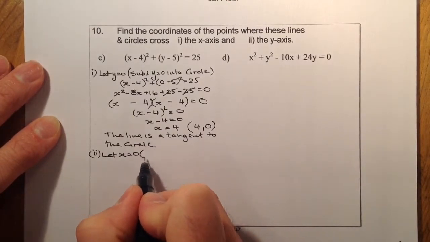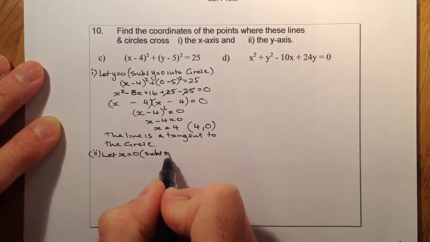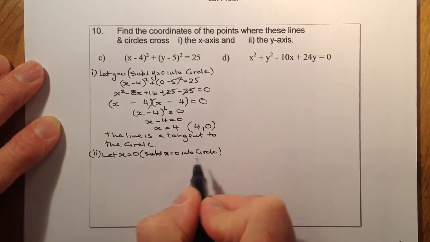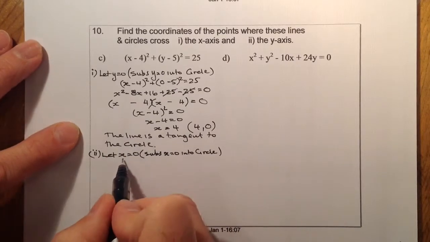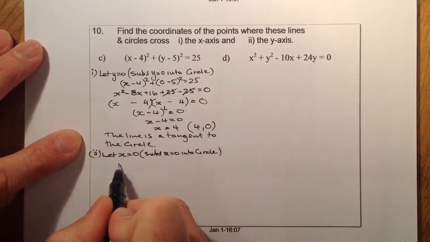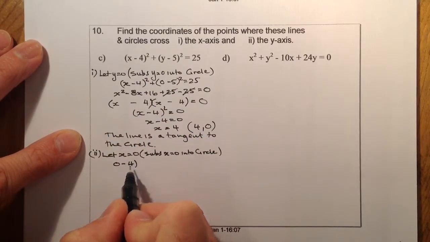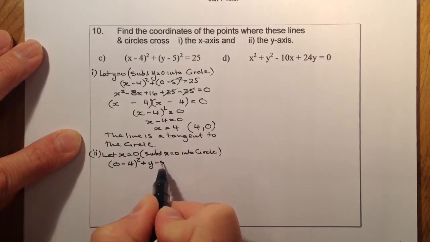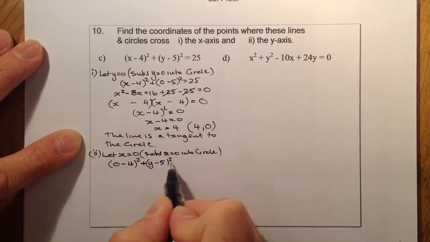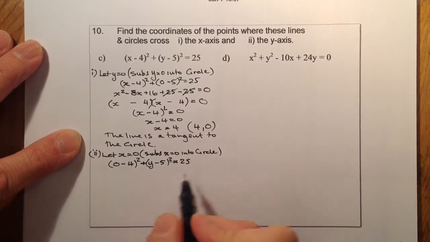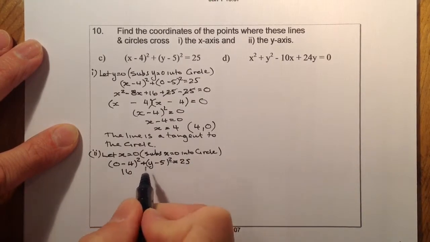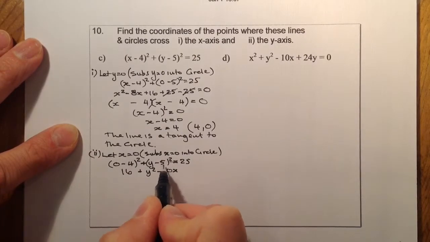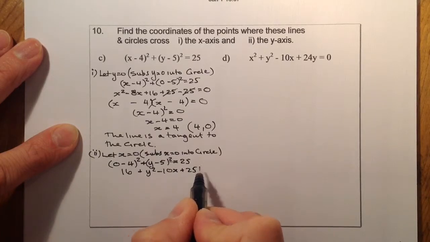And that's just the same as substituting x equals 0 into the equation of the circle. Let's go ahead and do that then. So x equals 0 going in here, so I've got 0 minus 4 squared, plus y minus 5 squared, and that equals 25. That'll give me 16 here. What I have is y squared minus 10y, and that's going to be plus 25.